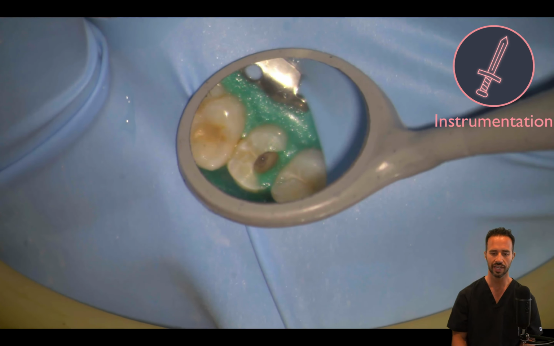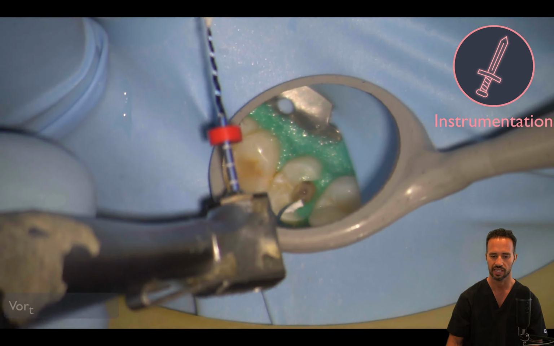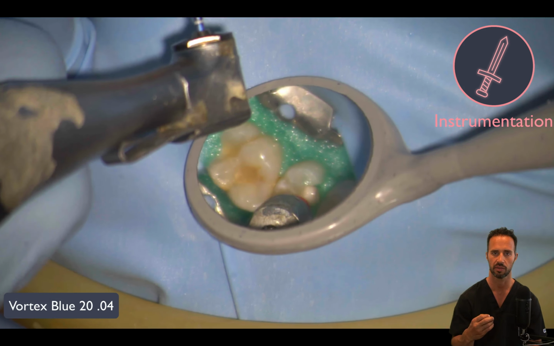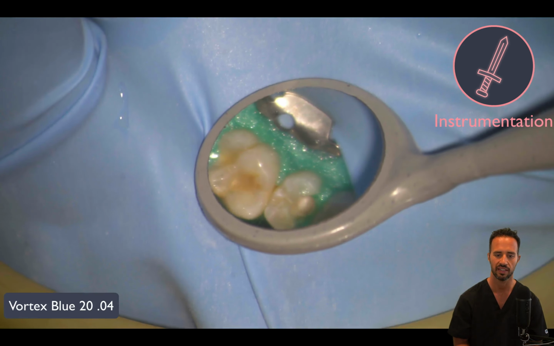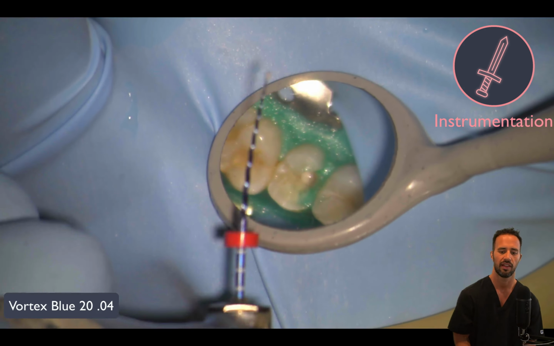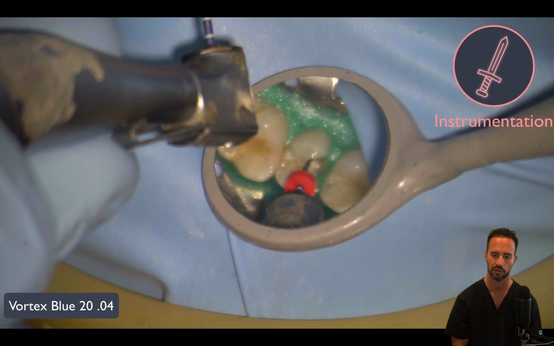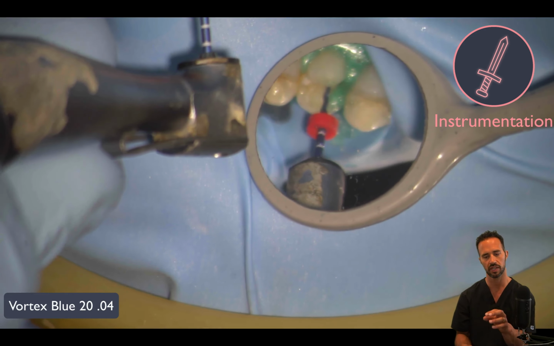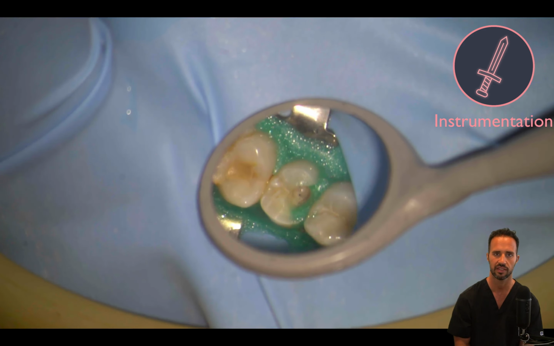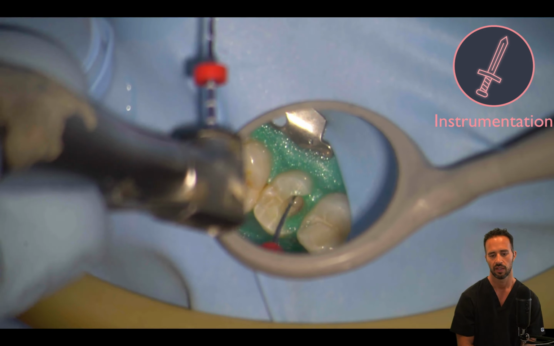So now we are introducing our size 20 .04 Vortex Blue rotary file, again first in the buccal, all the way to 18.5, wipe, RC Prep, and then into the palatal. It's important to use your 2x2 to wipe the flutes of the file to remove any of that dentinal debris, all right?